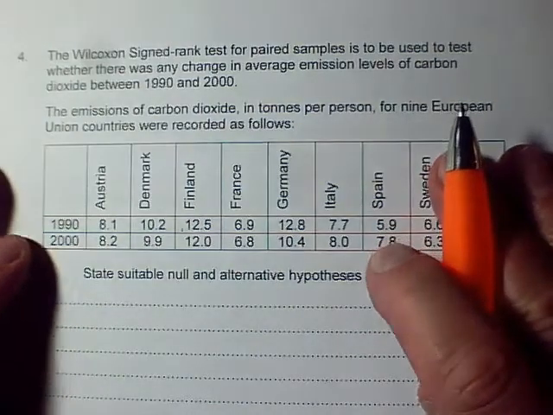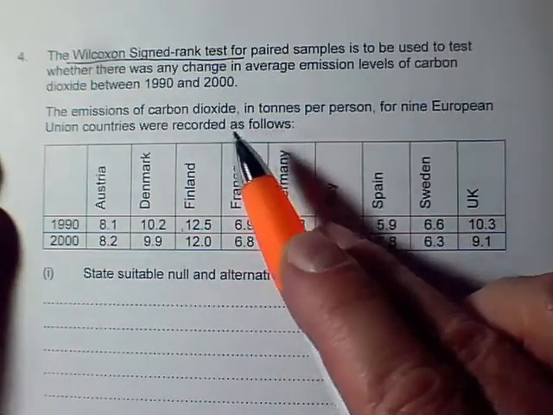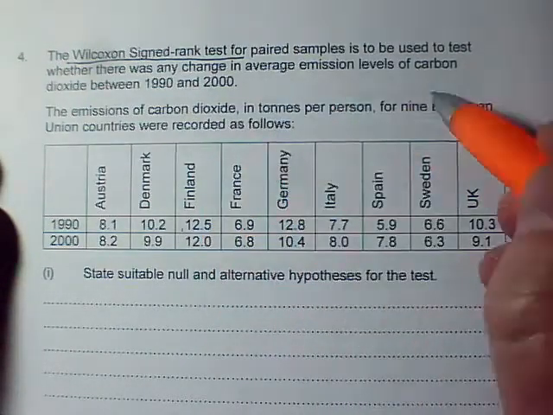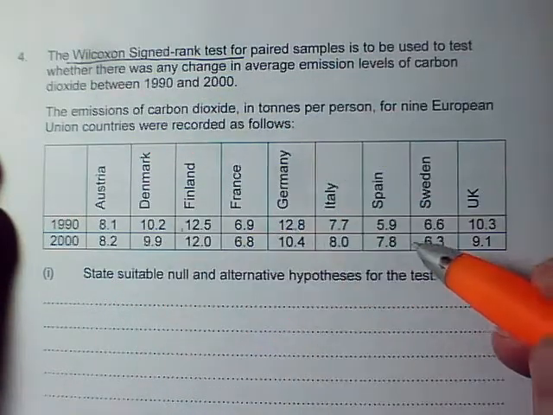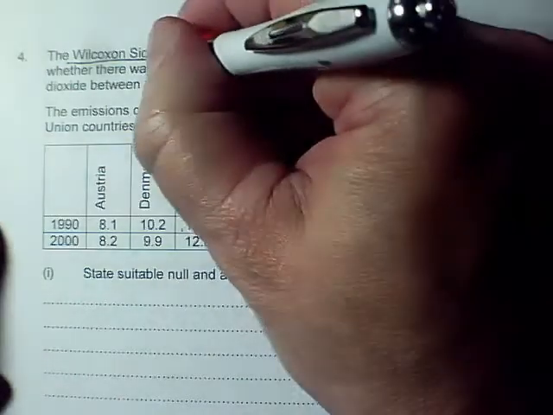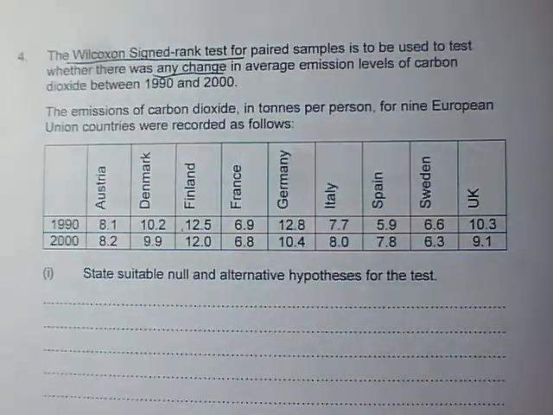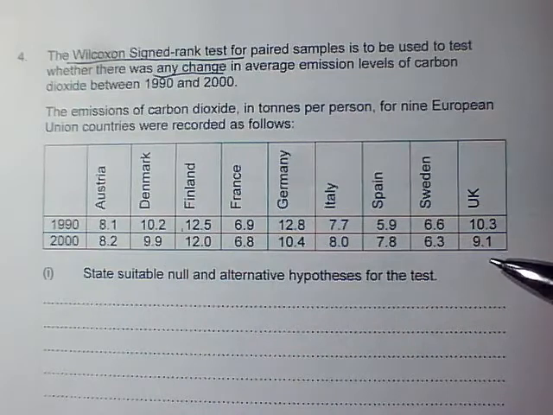Okay, so I've got a question. I'm going to be using the Wilcoxon signed rank test, and I have got some data about average CO2 emissions between 1990 and 2000 in the table, and I'm going to be testing to see whether there was any change. The way I'm going to be looking at that is when I come to do this test statistic, we're going to be subtracting these to find out about changes.